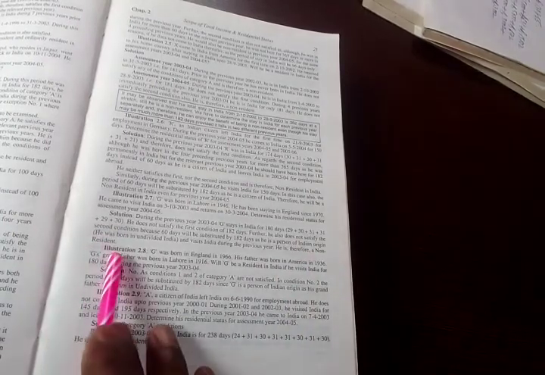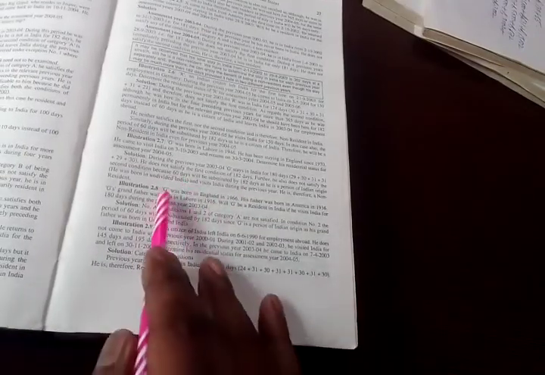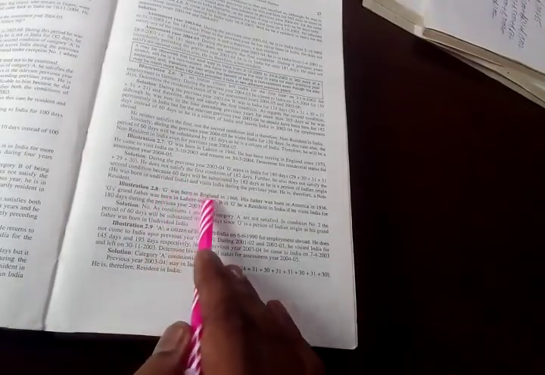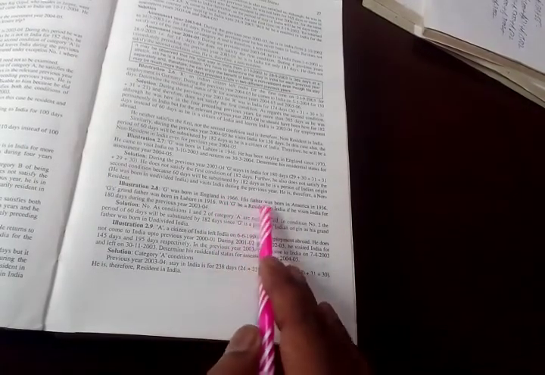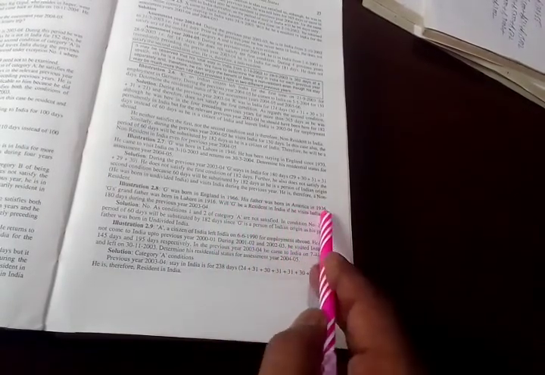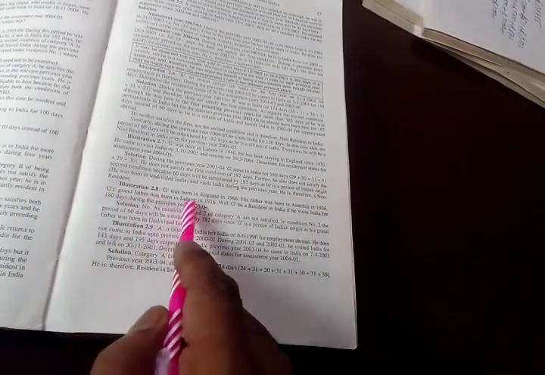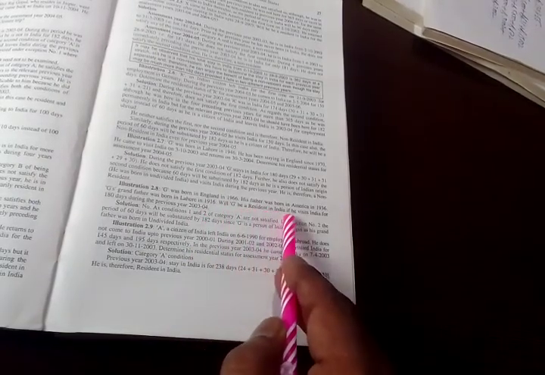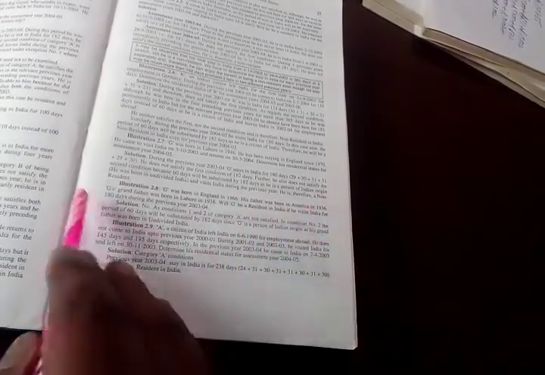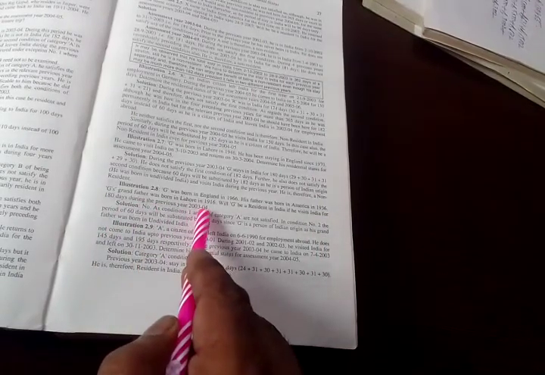Illustration number 2.8. G was born in England in 1966. His father was born in America in 1936. G's grandfather was born in Lahore in 1916. Will G be a resident in India if he visits India for 180 days during the previous year 2003-04?